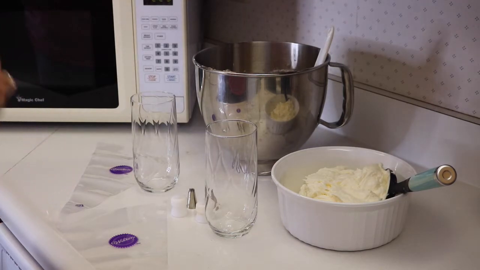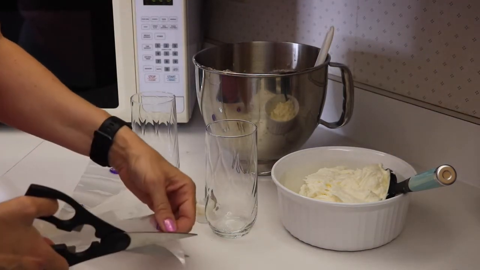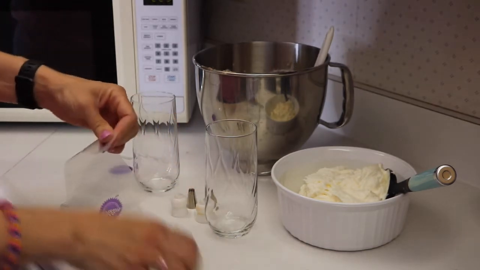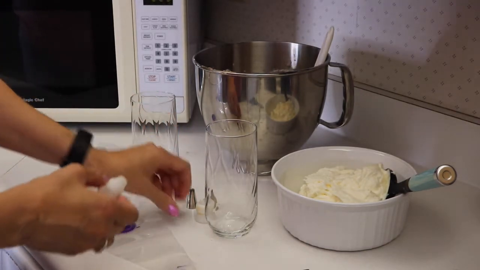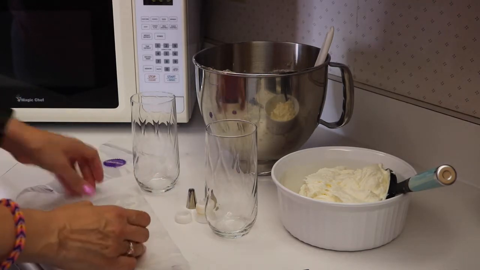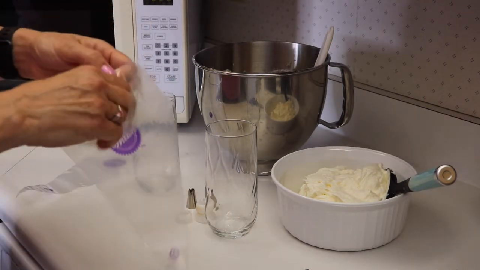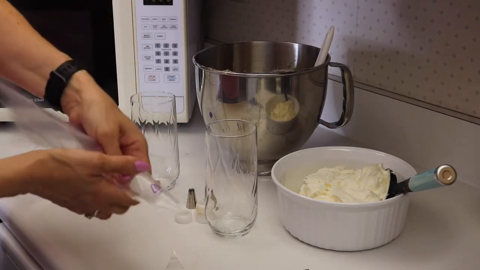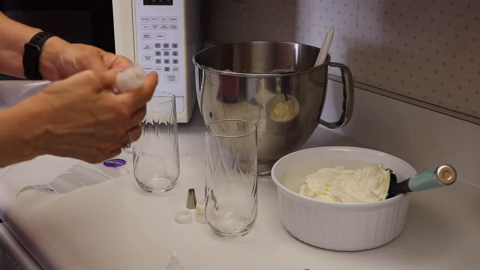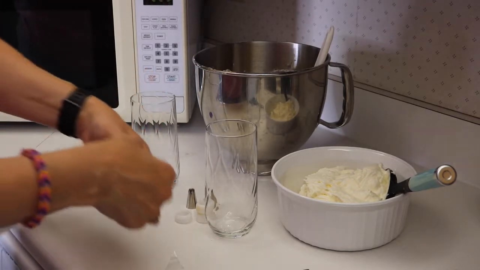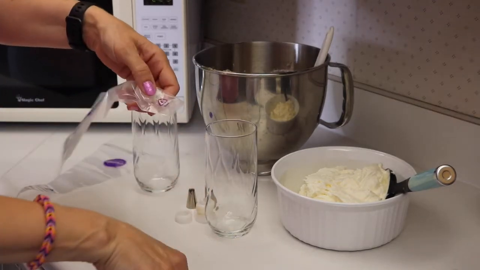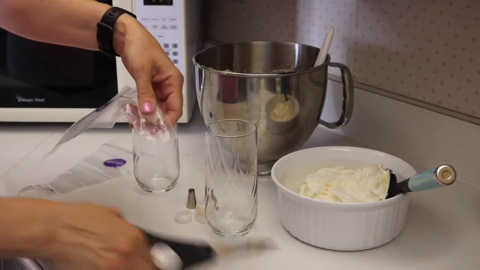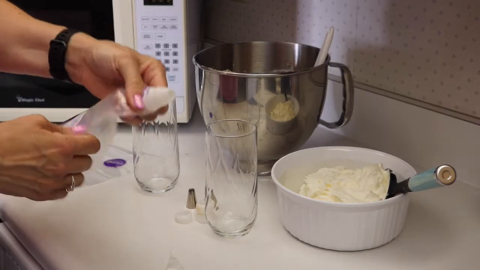So we're going to cut the bottom off so it fits what we need to do. So cut enough. Nope, not yet. I always think I'm cutting so much and then need more. That's okay. I'd rather need more than less, so there you go.